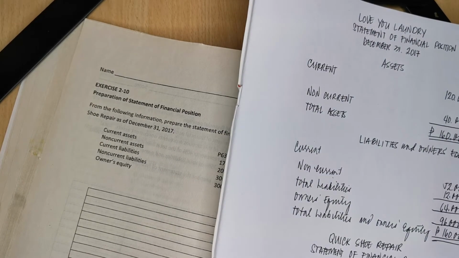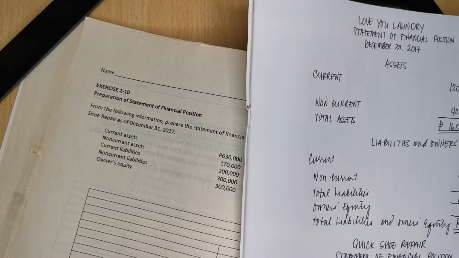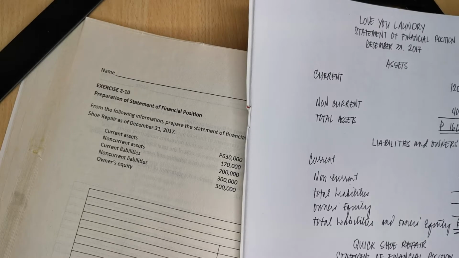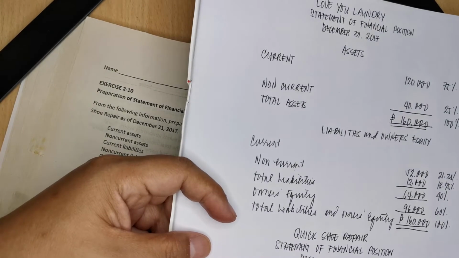So therefore, this is 500,000. You have total liabilities. And then owner's equity, how much? 300,000. So total is 800.